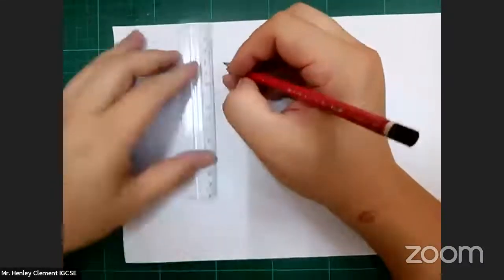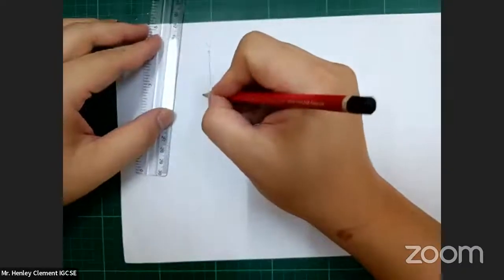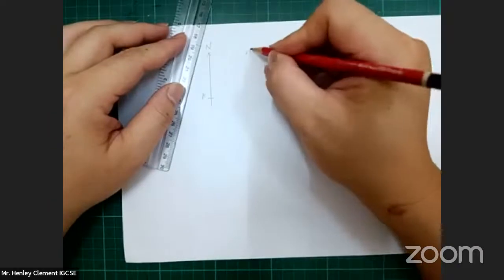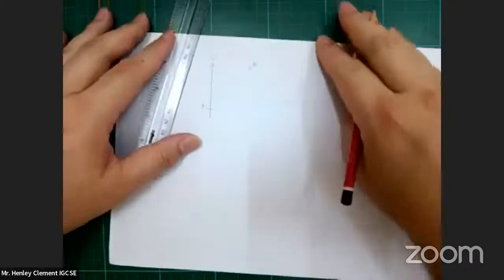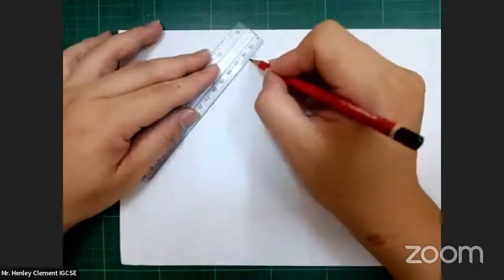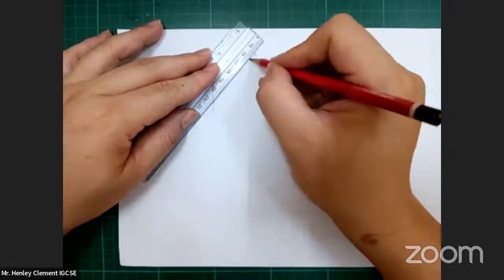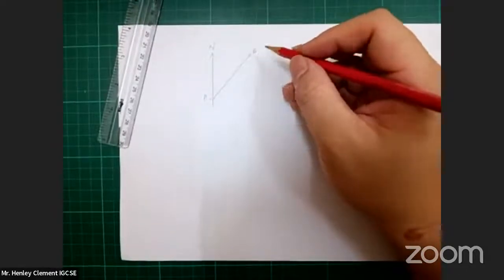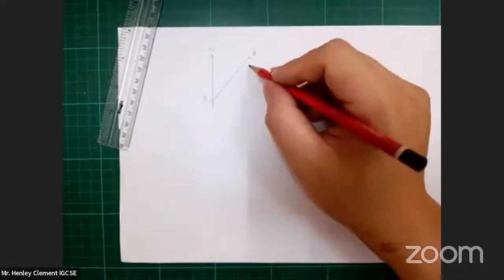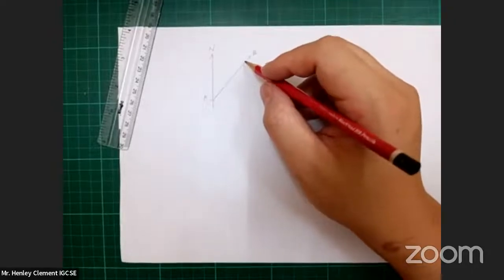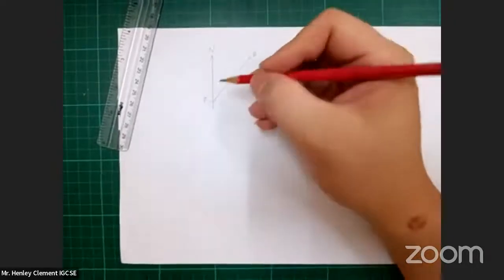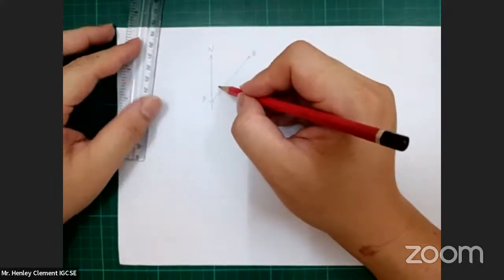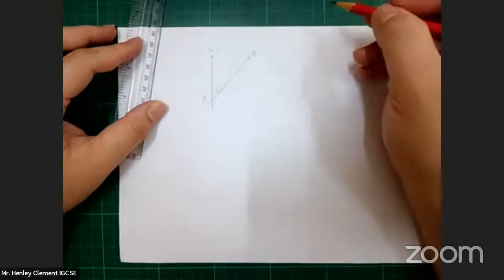For example, this is my house, this is A. Then there is something here, B, which is a church. I should draw a line, and then find the bearing of B from my house. You need to know the word "from": from my house, which is A. So you need to measure the angle from my house. This is the angle we need to measure.